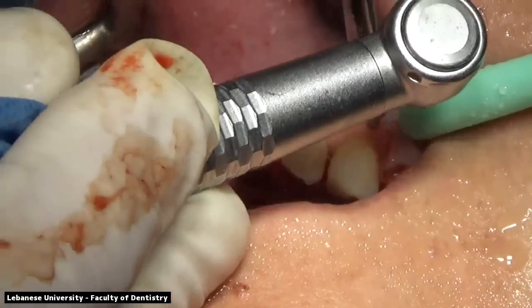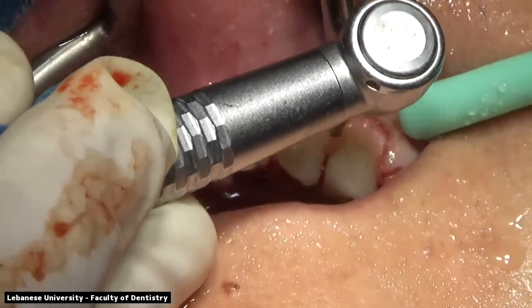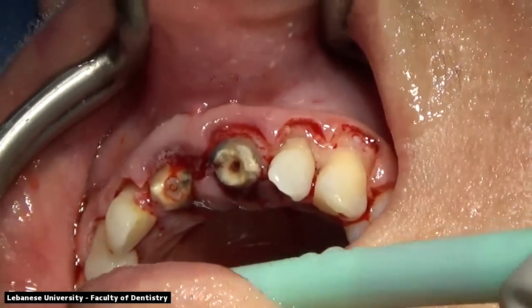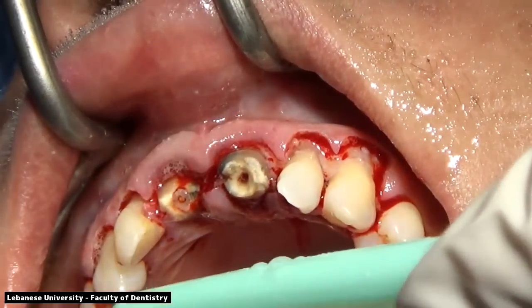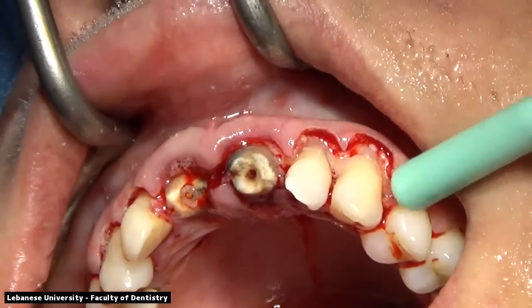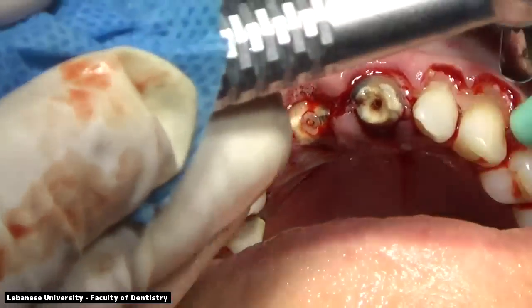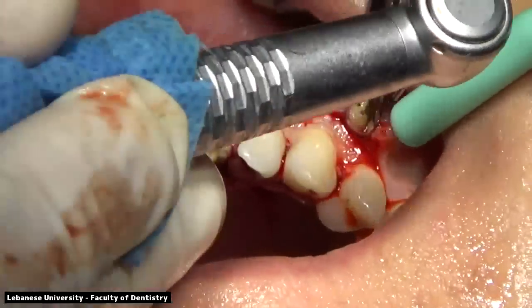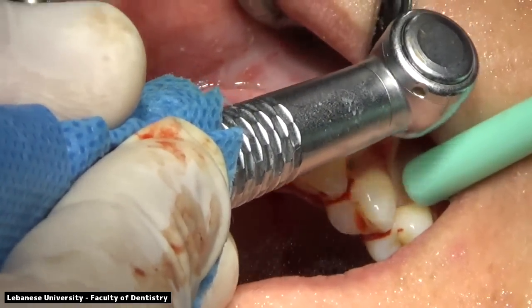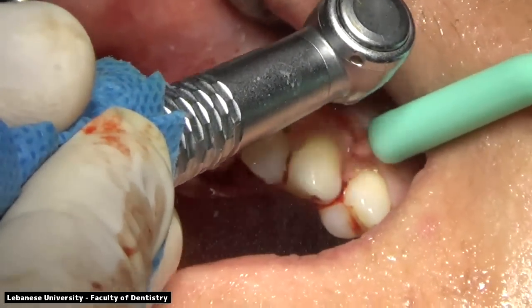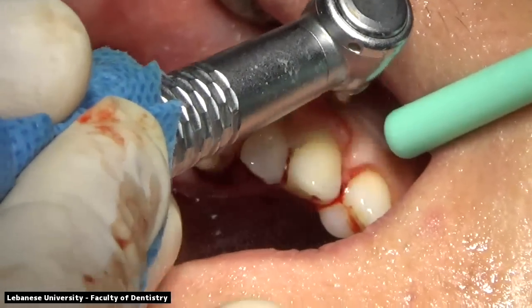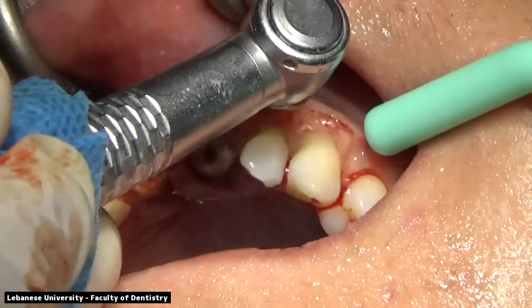So now we're creating the scalloping and the rounding. We're making sure that there are no ledges or protuberances in the bone.